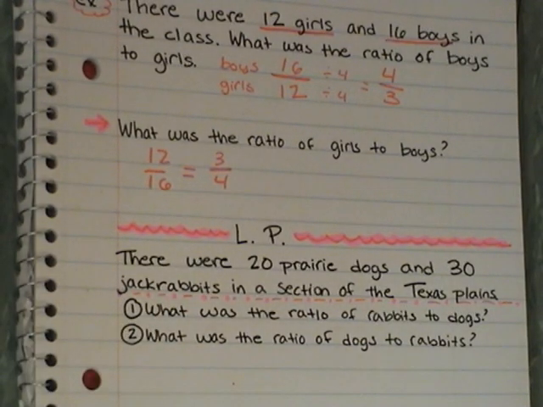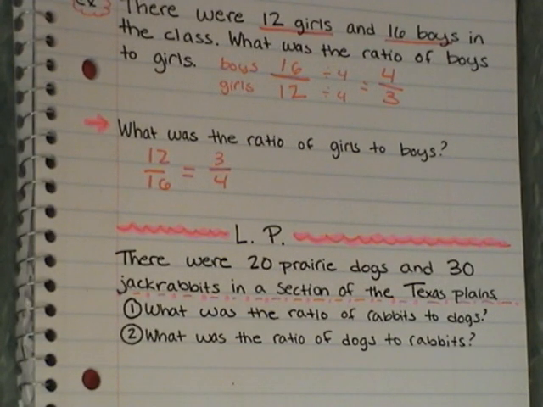Okay, there were 20 prairie dogs and 30 jackrabbits in a section of the Texas Plains. Number 1, what was the ratio of rabbits to dogs? And 2, what was the ratio of dogs to rabbits?